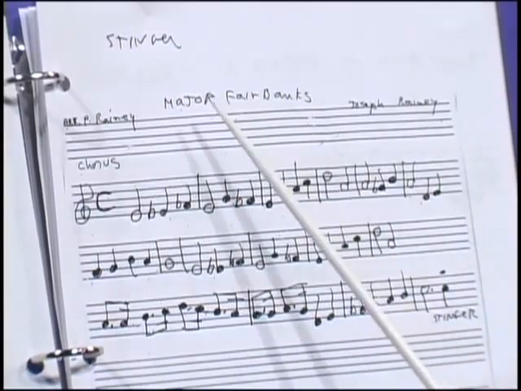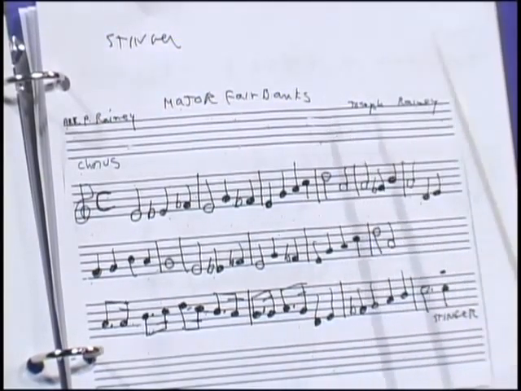Now, this piece is called Major Fairbanks, and I want to mention Major Fairbanks. It's an actual march. It isn't something I made up. Major Fairbanks was a major in the Army during, I believe, World War I, a very beloved soldier. And this music is a part of a march. It's not the whole march. It's just a part of a march.